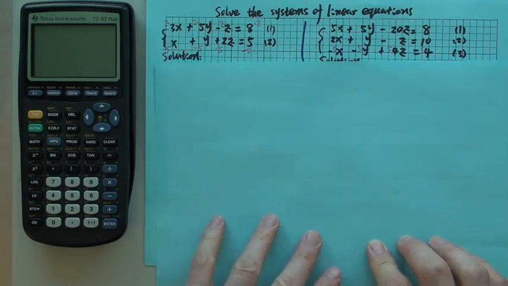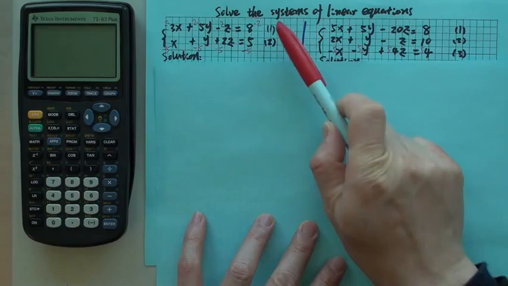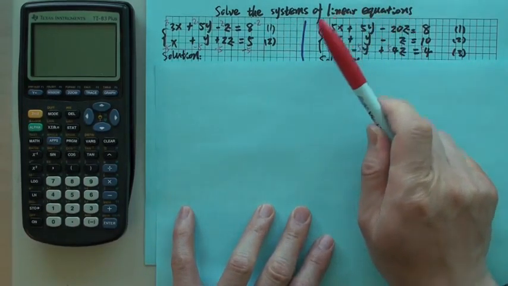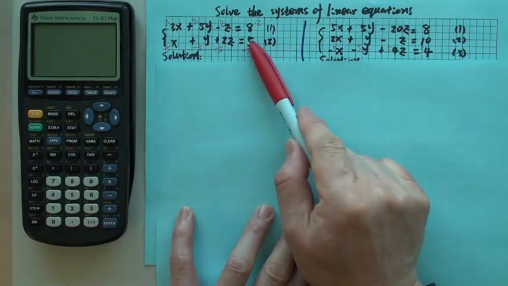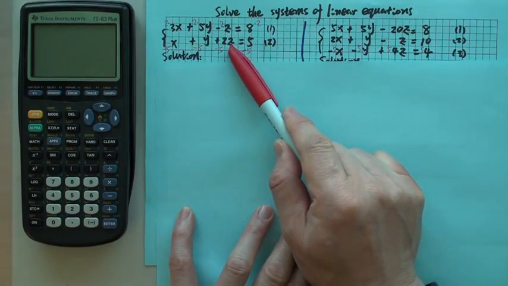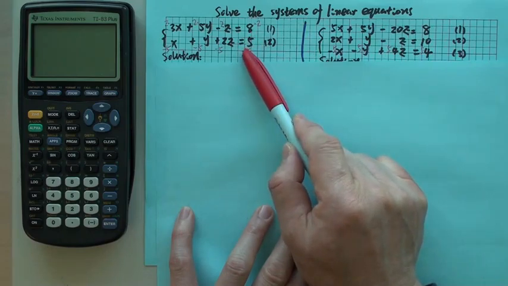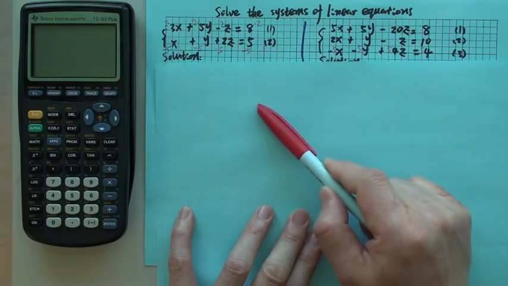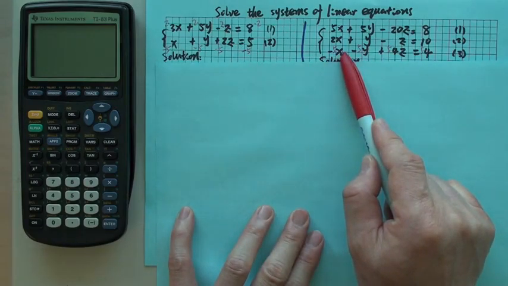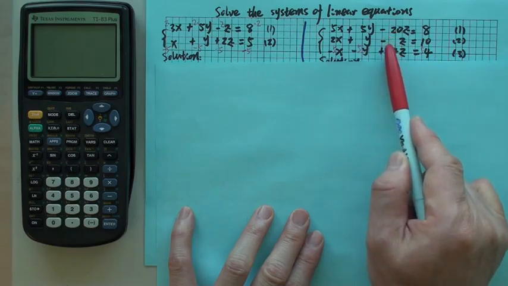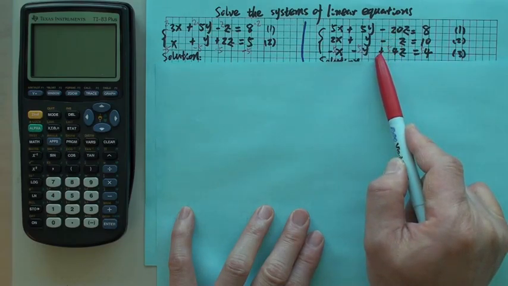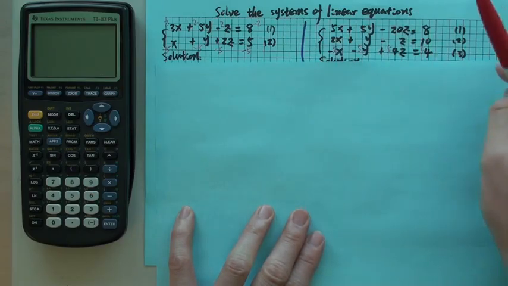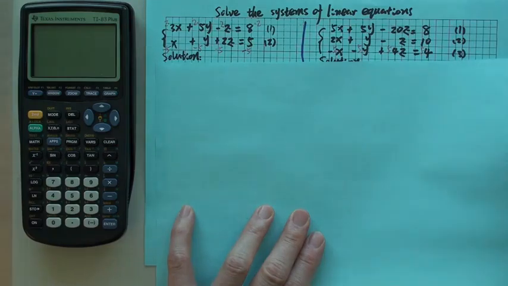In this lecture, we will solve systems of linear equations. On the left-hand side, this system consists of two equations with three variables x, y, z. The second example has three equations in the system, and there are three variables. Now, let's look at the first one.